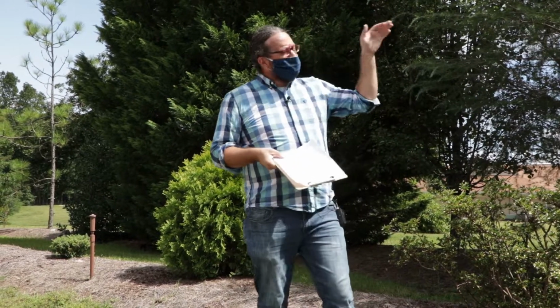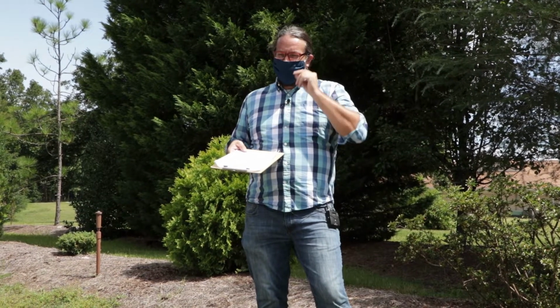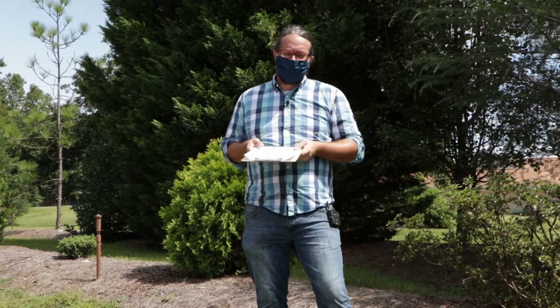This particular cedar is a deodar cedar. It's another tree that can grow in our area, but probably not the best part of the world to grow this particular tree.